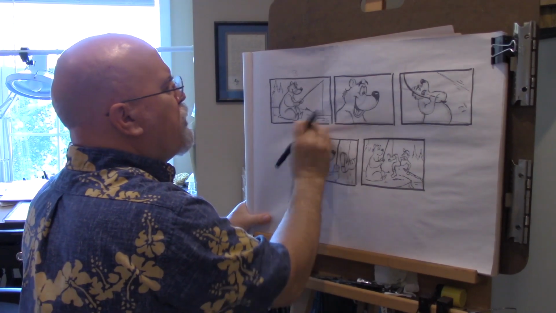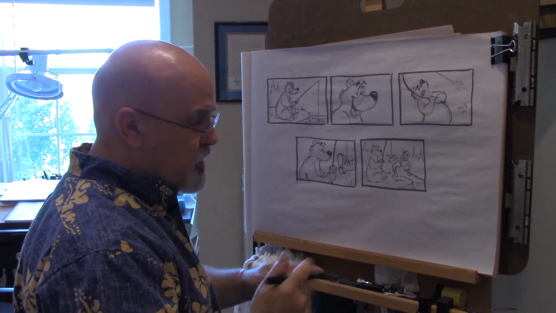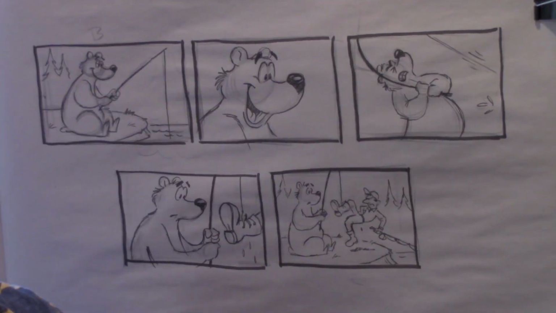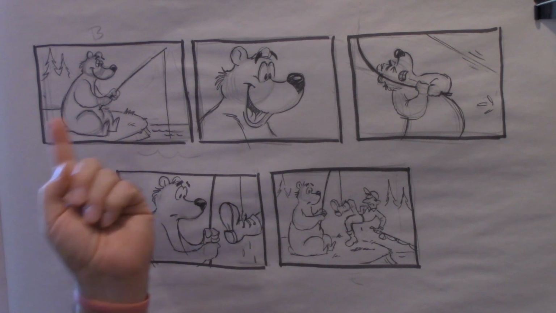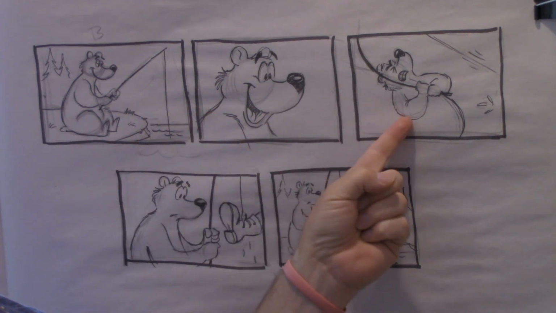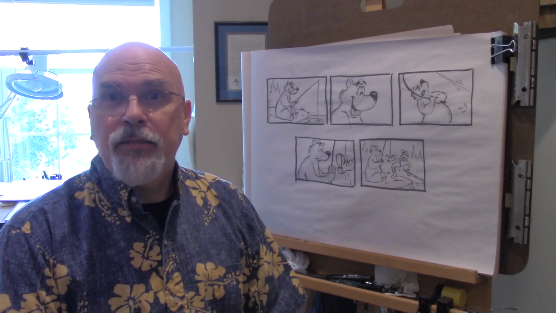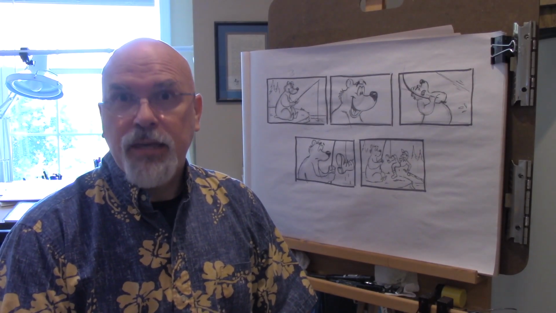and five images, 5 panels, 5 visual sentences, if you will. 5 simple sentences, 5 images that tell a story. We have the beginning, a setup. We have a little twist, what happens? We have progressive complications, what's going on? And then a punchline at the end, a resolution, the end of the story.